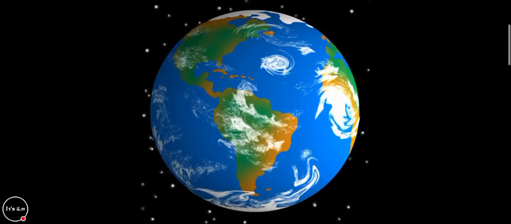Why do we call our Earth a unique planet? It is the most important one. The Earth is a unique planet for many reasons. Earth is the only planet in our solar system which has favorable conditions for the existence of life.